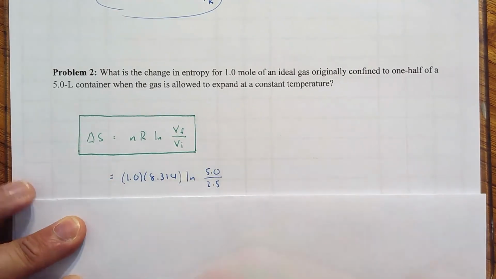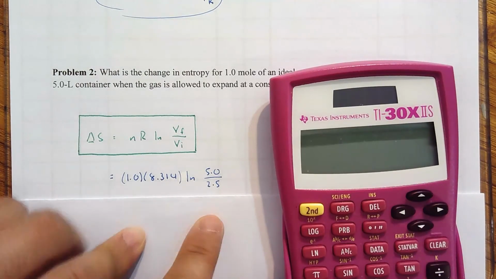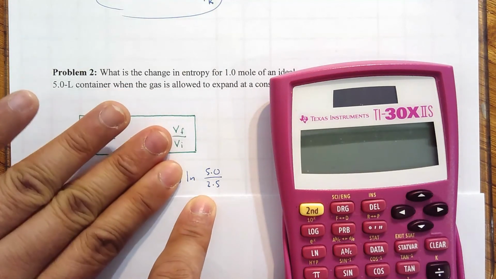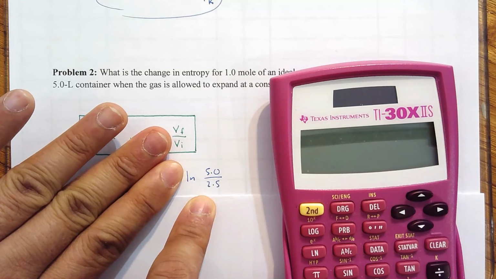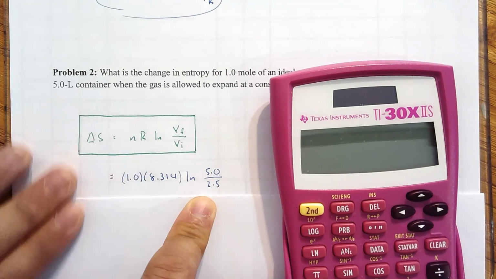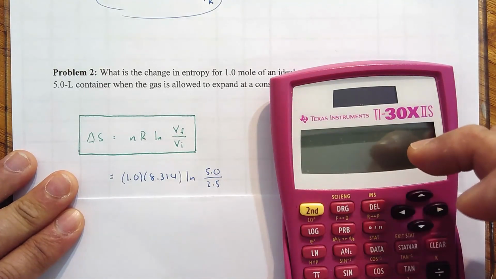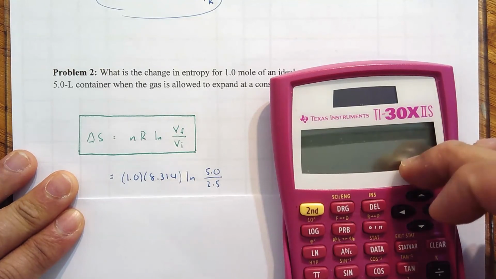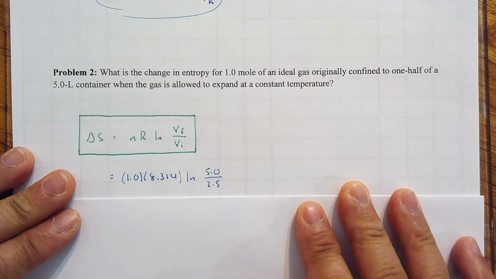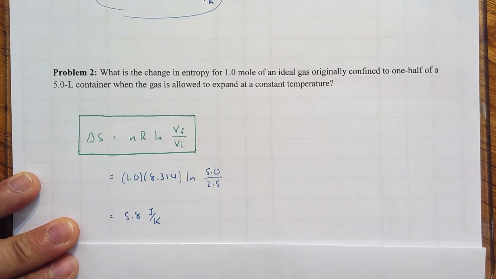In terms of order, what I would do on my calculator, I would divide 5 divided by 2.5, take the ln of that answer, take that answer multiplied by 8.314, take that answer and multiply it by 1. Right, so I'm always saving the answer of the previous operation on my calculator, so I don't have to retype it. The answer for this is 5.8 joules per Kelvin.